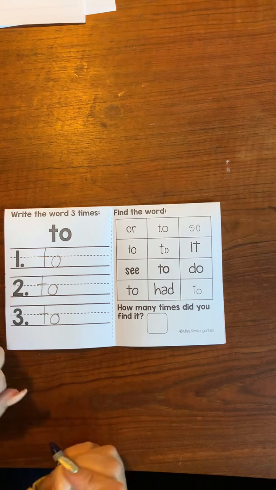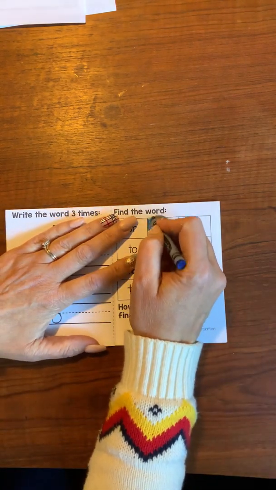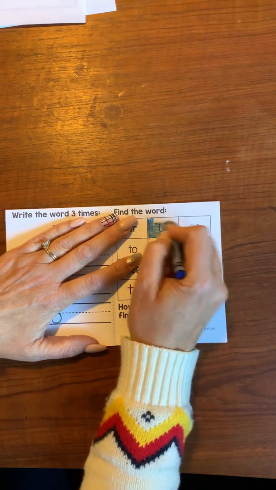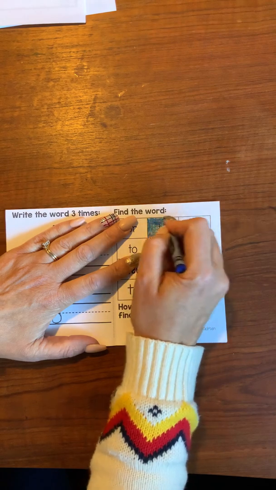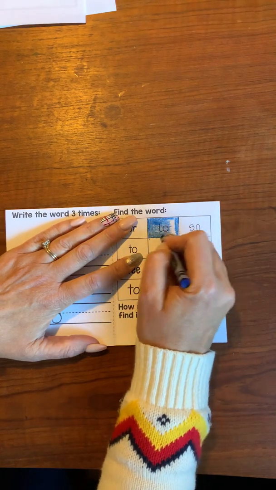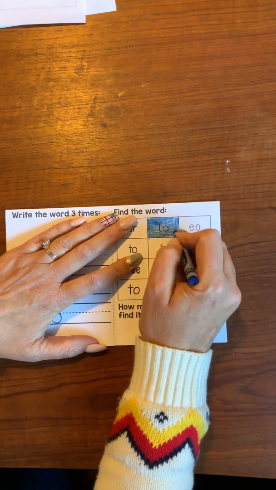Now we have to find that word to in these boxes, and I want you to color in all the boxes with the word to in them. Make sure you are staying in the box. T-O spells to.